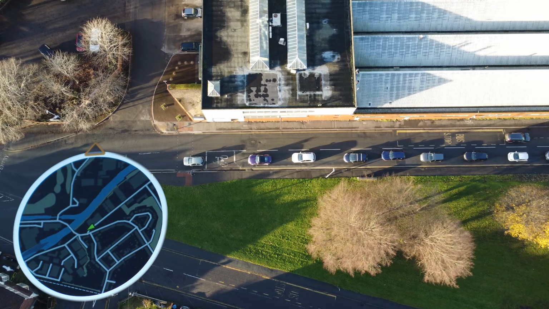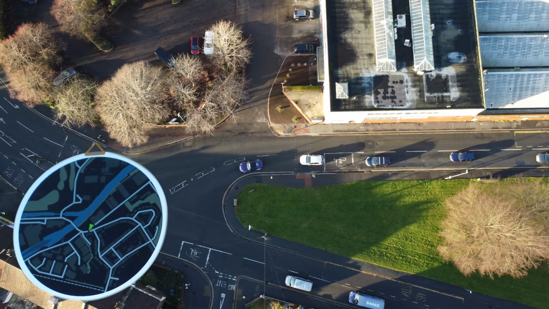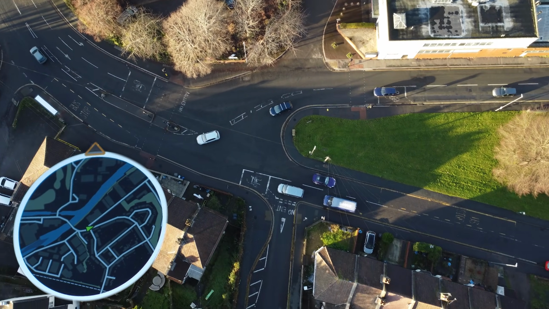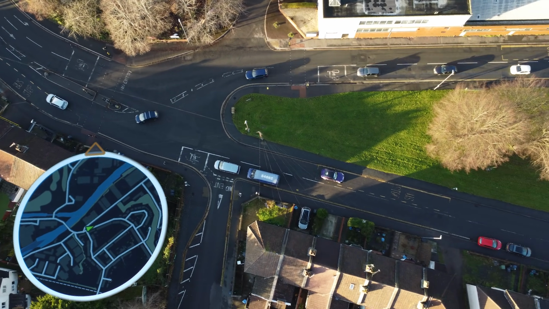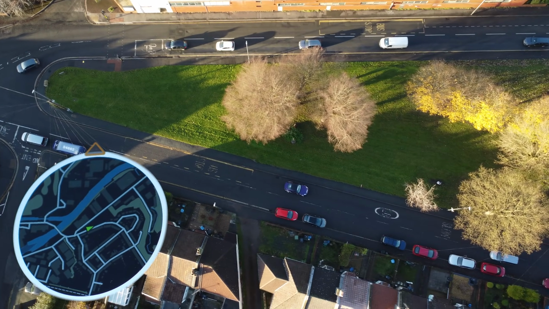I'm going to go here and then turn a hard left. Oh my God. Absolutely no problem. Oh man. I can't believe this works so well.